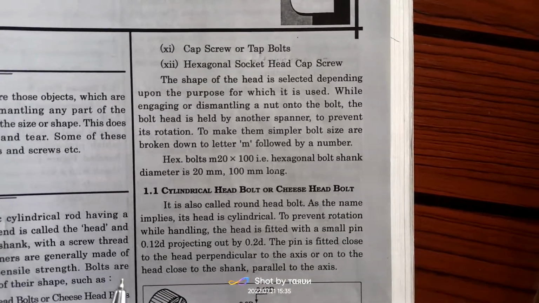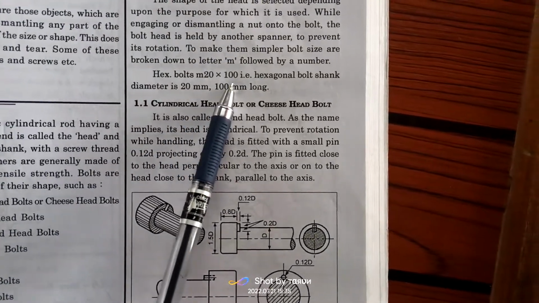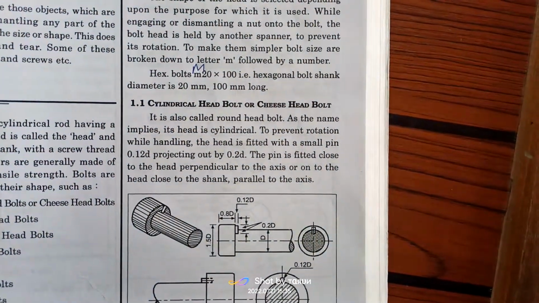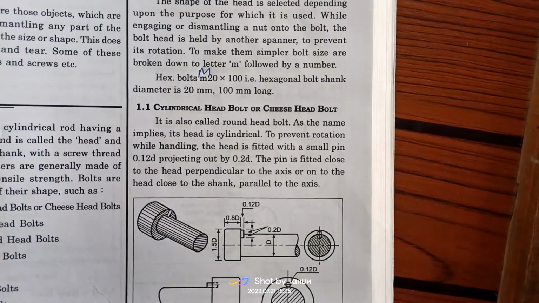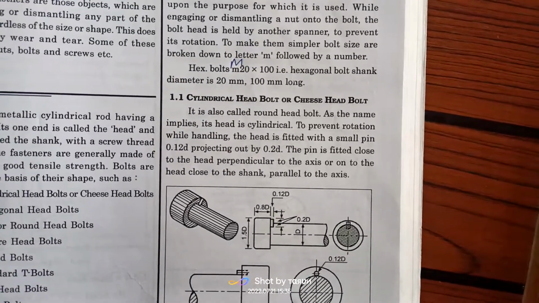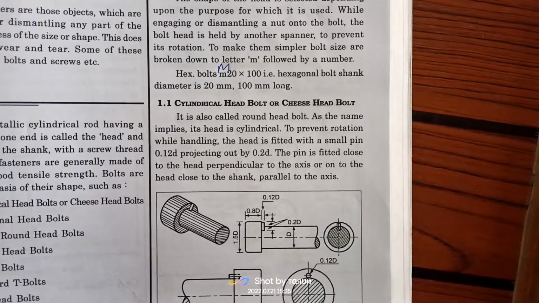One important thing here is that bolts are designated by, for example, M20 into 100, where M is capital. This M20 indicates the diameter, and the bolt is 100 mm long.